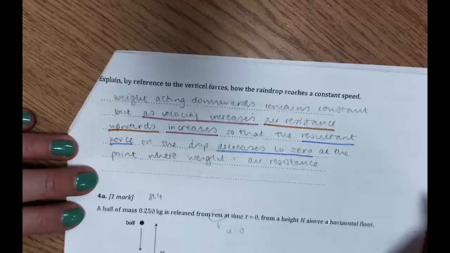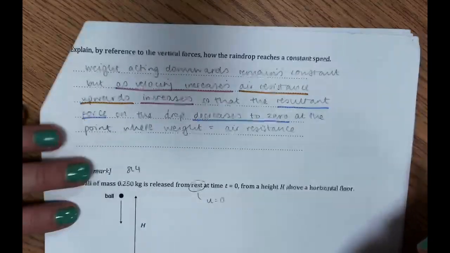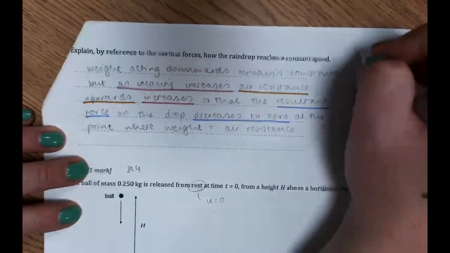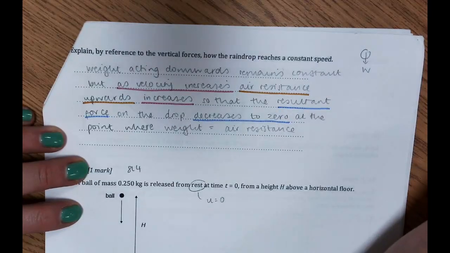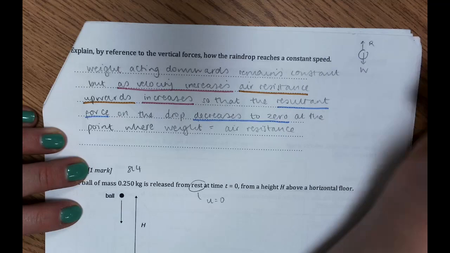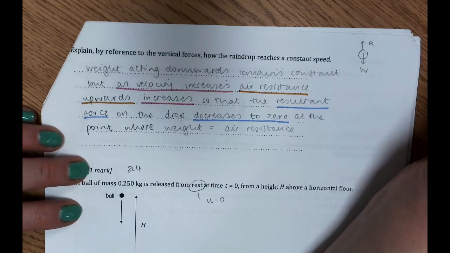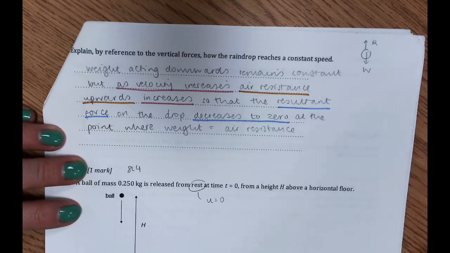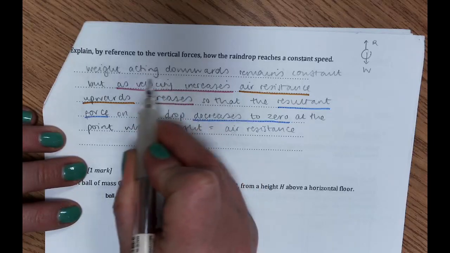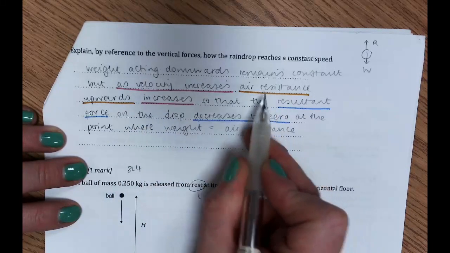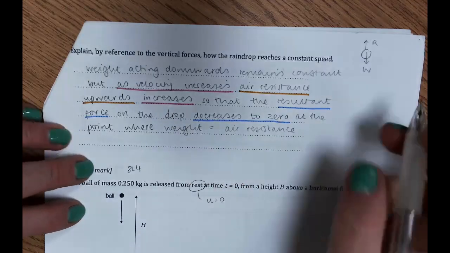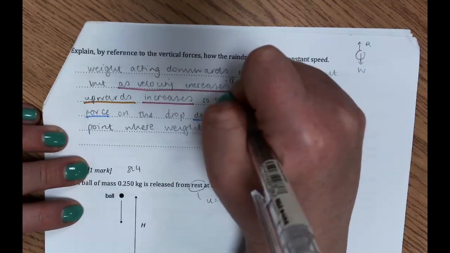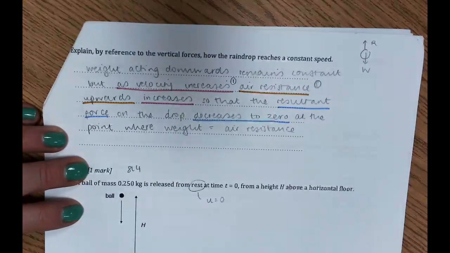So, explain by reference to the vertical forces how the raindrop reaches a constant speed. So, firstly, we need to actually think about what the vertical forces are. So you need to have referred to the weight of the raindrop and then the air resistance of the raindrop. Those are the two forces. So weight acts downwards, which is constant the entire time. But first mark point, as velocity increases, the air resistance increases. So to be clear, you get 1 mark for having identified air resistance, and you get 1 mark for saying that as the velocity increases, so does the air resistance.